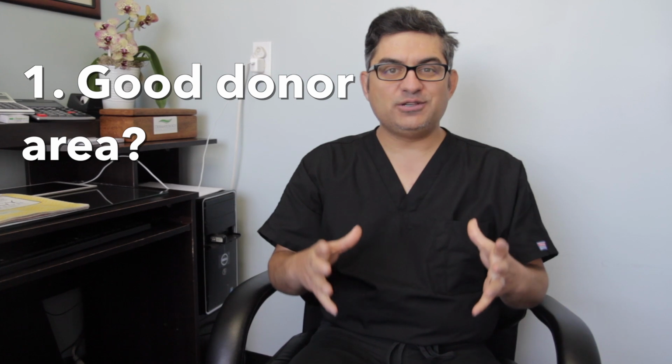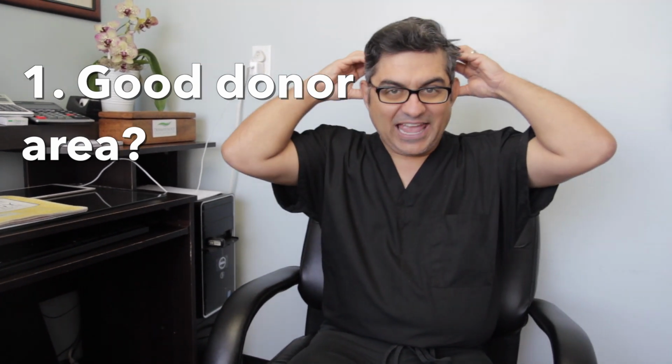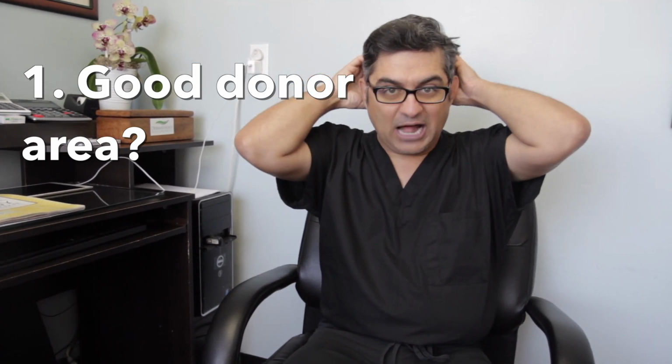The donor area is defined as the area on the side and the back of the scalp that the grafts are removed from. So the grafts in the donor area must be good quality. How do we know? How does your doctor figure that out?